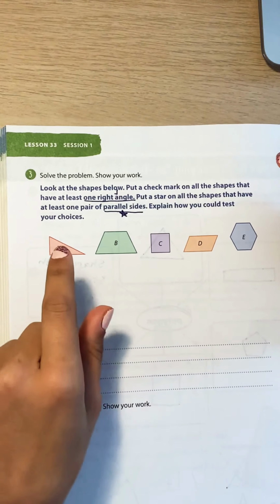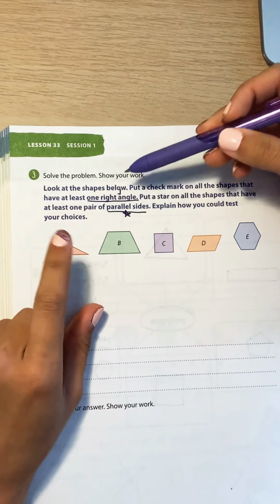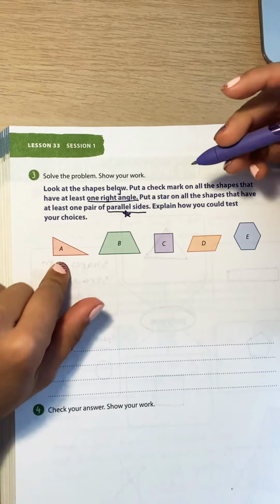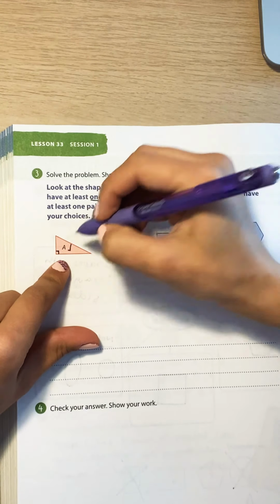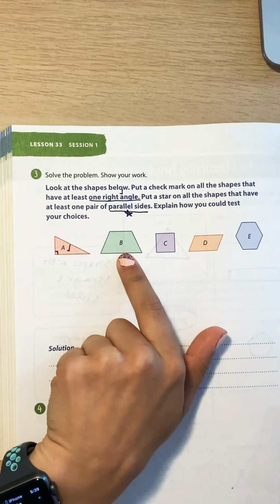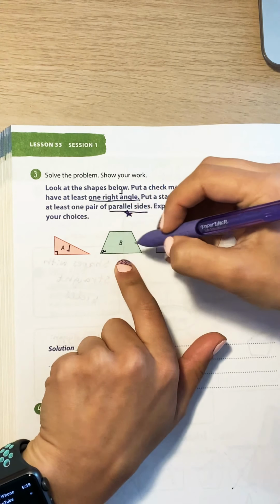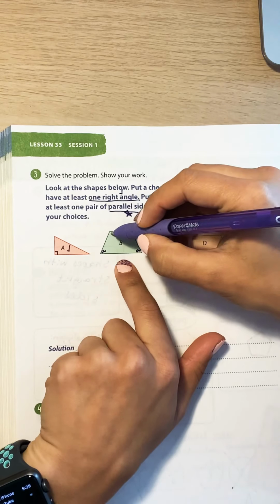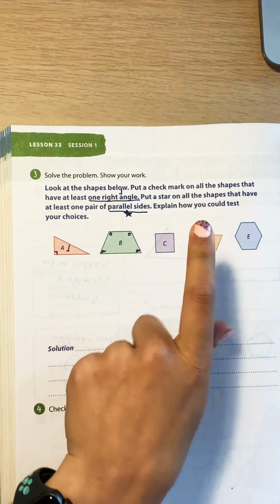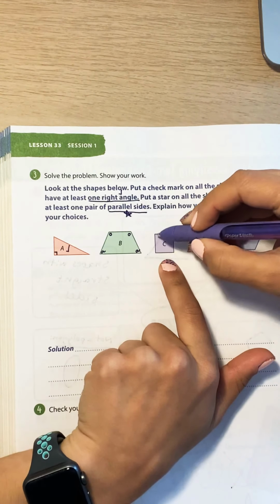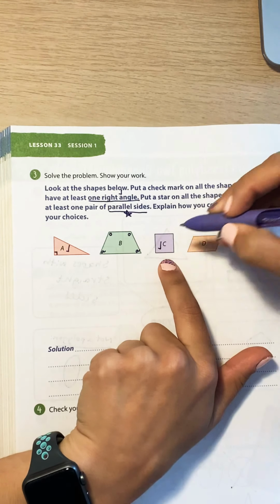So let's look at each one for right angles first. Does A have a right angle? Yes, it does. It's right there. Check. B. That's acute. Acute. This is obtuse and obtuse. No right angles, no check. That's a square, so it has 4 right angles, definitely.